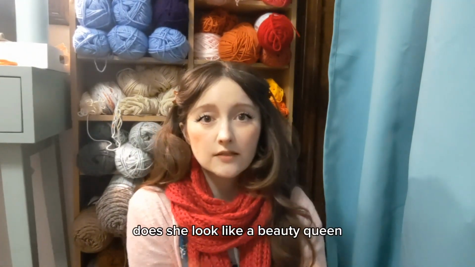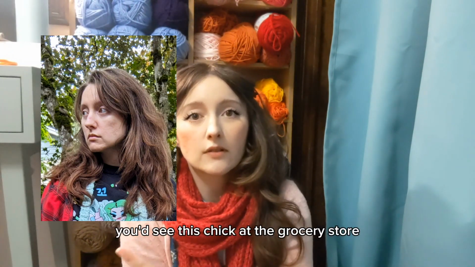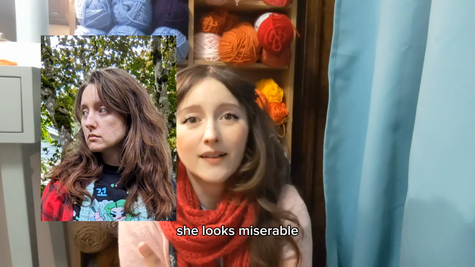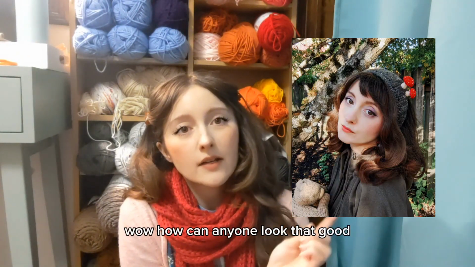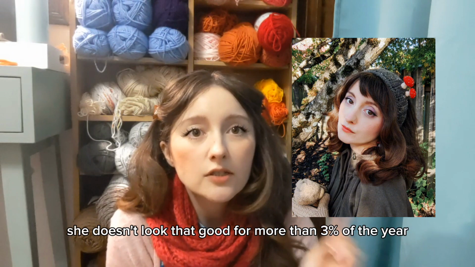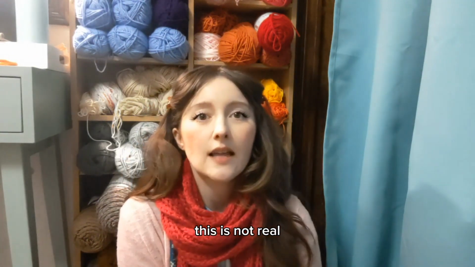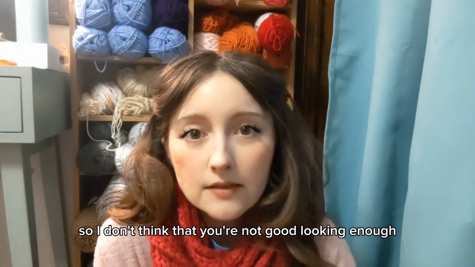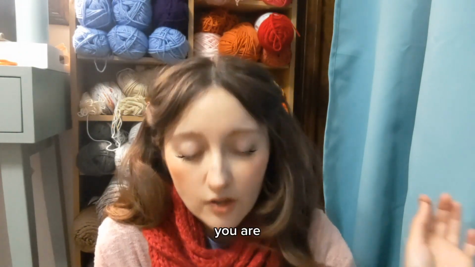But that said, does she look like a beauty queen? She doesn't. You'd see this chick at the grocery store and think, wow, I bet she really wants to eat some chocolate right now. She looks miserable. You think, wow, how can anyone look that good? She doesn't look that good for more than 3% of the year, okay? I promise you, this is not real. I mean, it's real, but it's not real. You know what I mean? So don't think that you're not good looking enough. I promise you are.